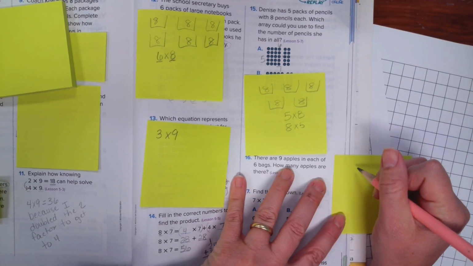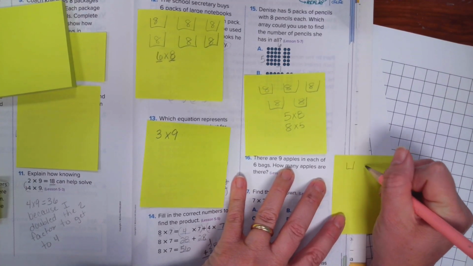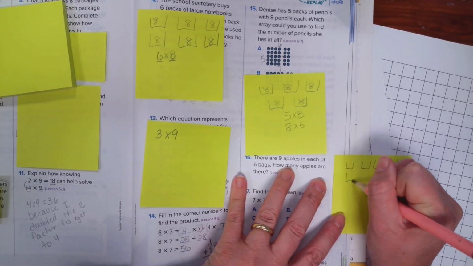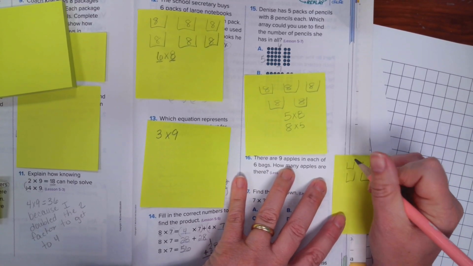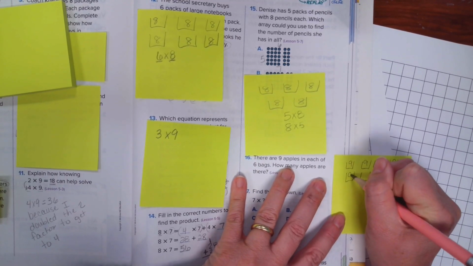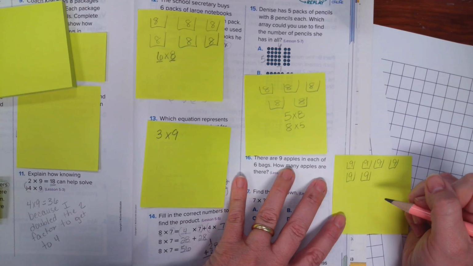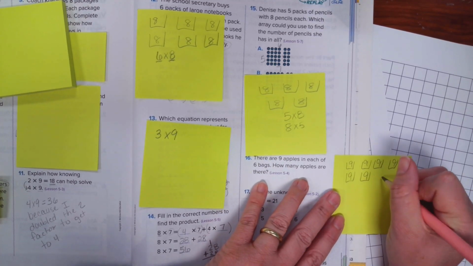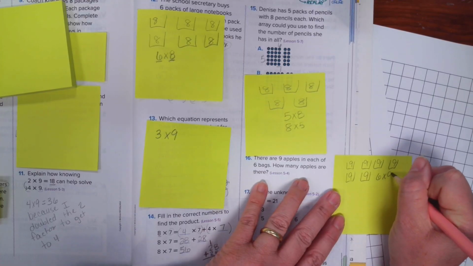So there are 9 apples in each bag. So there's 6 bags, 1, 2, 3, 4, 5, 6, and there's 9 apples in each one. 9, 9, 9, 9, 9, 9. So this is making sense of the problem. How many apples are there in all? So I have 6 times 9.